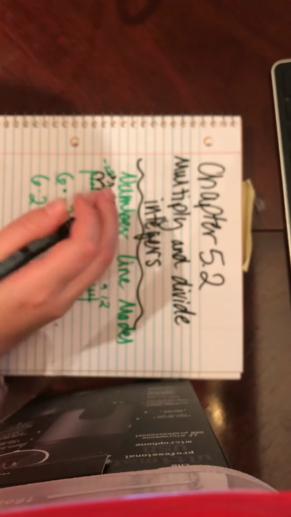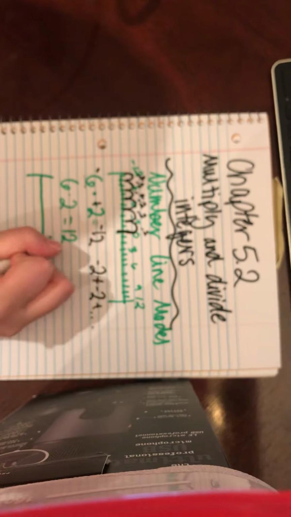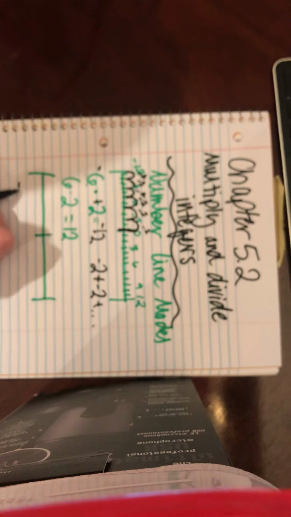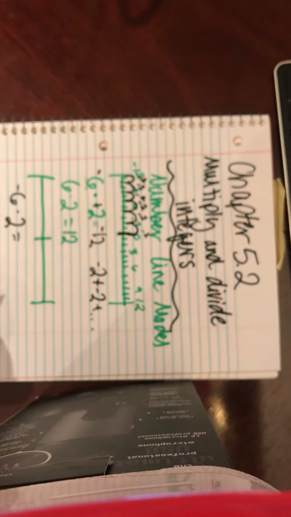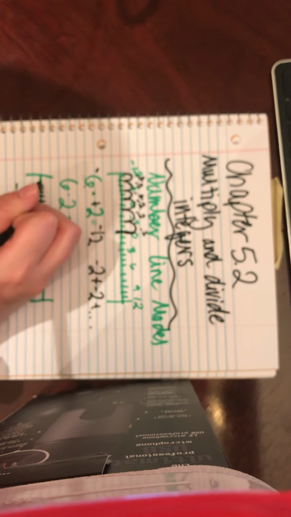Now, if it was negative 6 and positive 2, we could be talking about doing jumps a little bit differently. So let's go ahead and come down here to this number line and show you how that might be different. Obviously the answer will still be the same, but I'm just going to show you how it's going to look a little different. So if we had negative 6 times positive 2 in this problem, this is what we're going to do. We're going to start at 0 just like the last time, and do little increments 1, 2, 3, 4, 5, 6, 7, 8, 9, 10, 11, 12, just like up top.